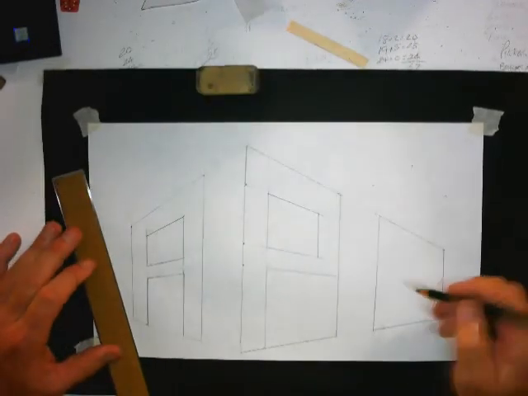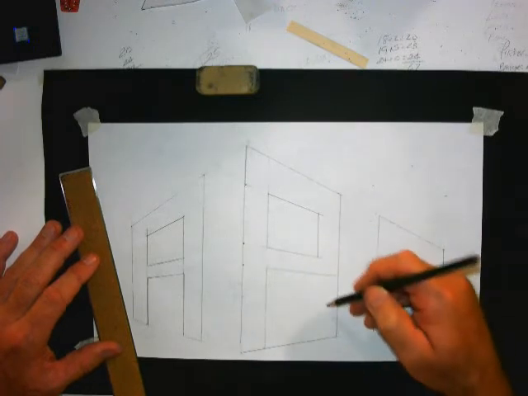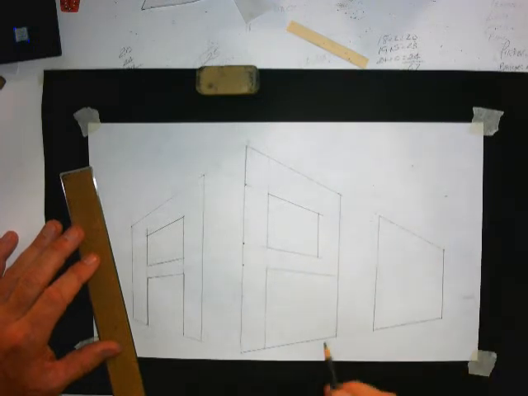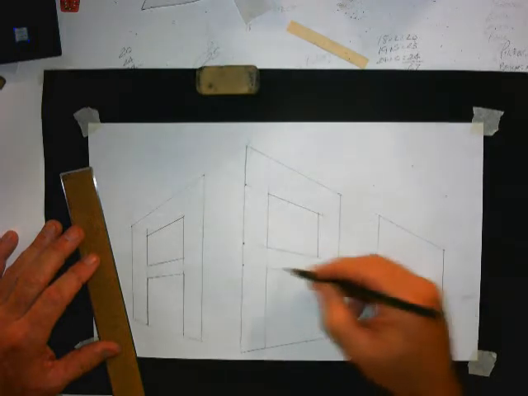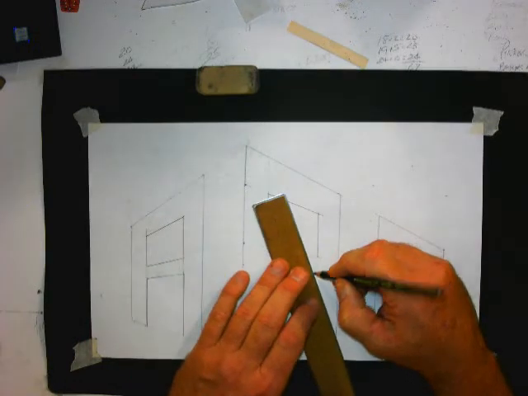All right. So to make this P into an R, I'm just going to put this leg on it, and it needs to rest on the bottom, and it can start and originate anywhere along this line. And you decide, you put that where you want to.